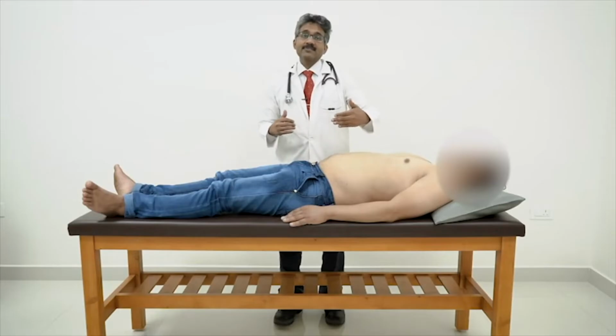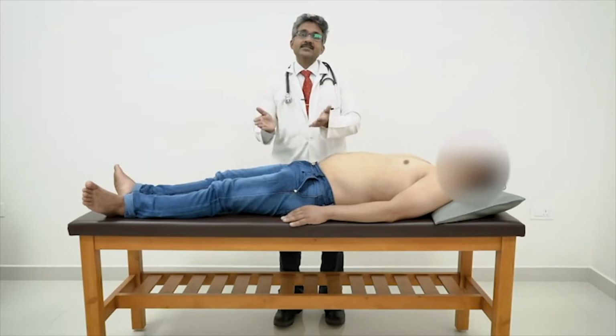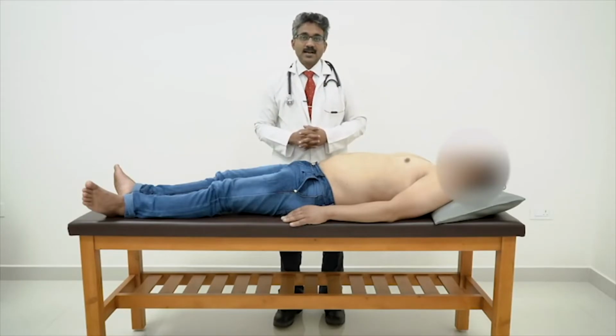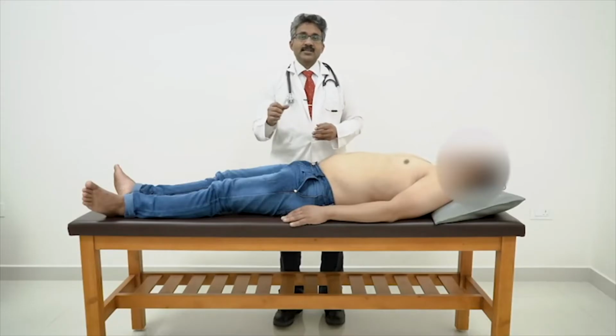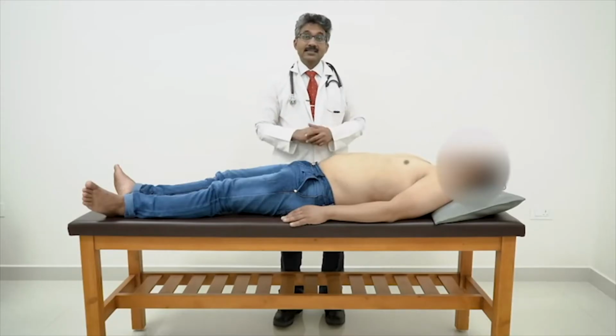Left atrial enlargement will occur in mitral regurgitation and mitral stenosis. Either the blood will go back to the left atrium or there will be stenosis of the valve, and the left atrium will get enlarged. In these conditions, you get parasternal heave.